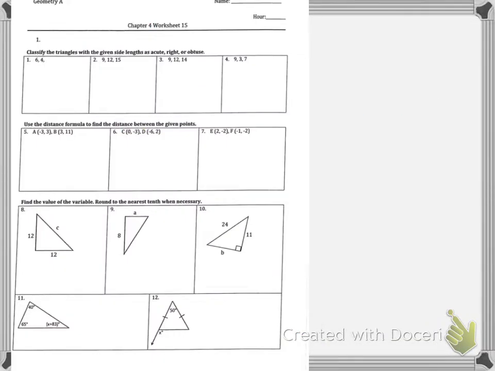Okay, so we lucked out on this next worksheet because apparently we didn't finish typing number 1, so you can't solve it because there's not a third side. So classify triangles by the given side lengths as acute, right, or obtuse.